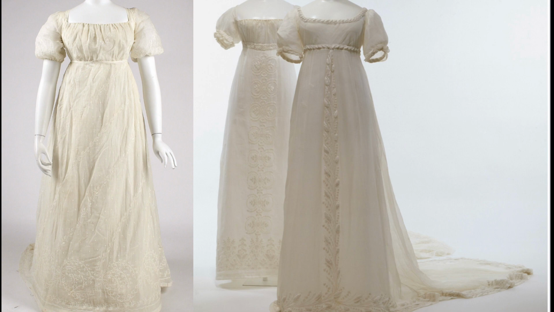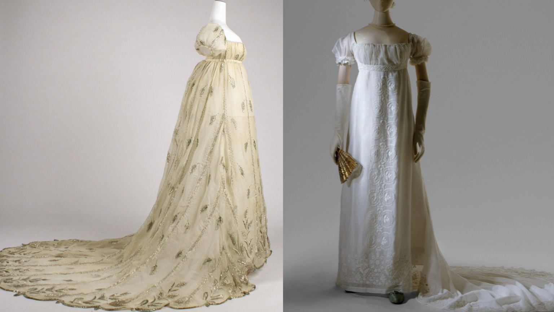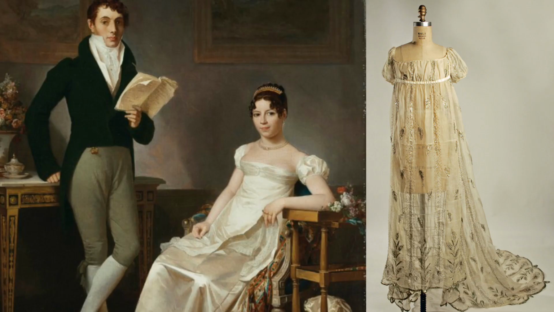The waist was extraordinarily high, directly under the bust. This waist, of course, is known as the empire waist, and it comes directly from this time period. The dresses also often featured long trains, which were common both for day wear and evening wear. But by 1807, we see that these trains begin to gradually disappear.